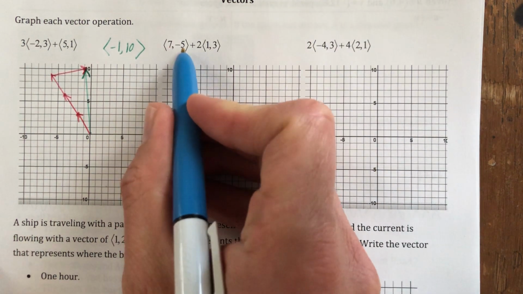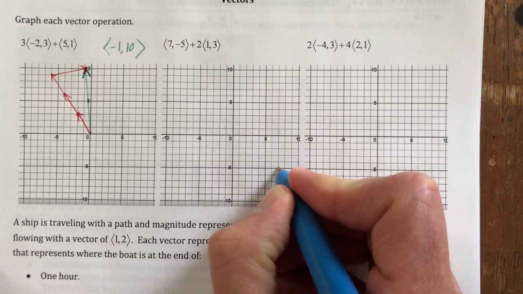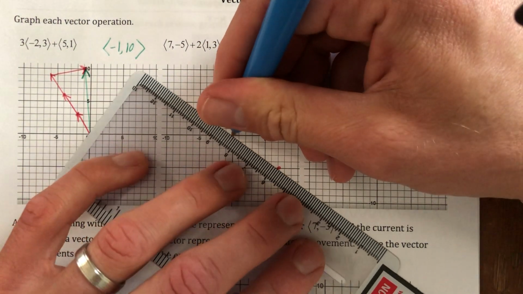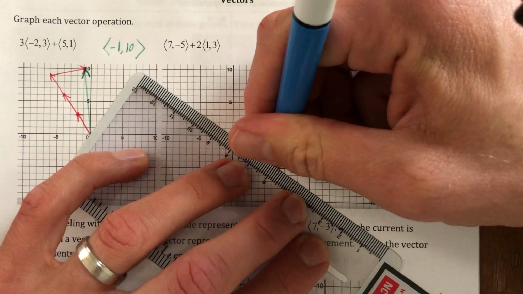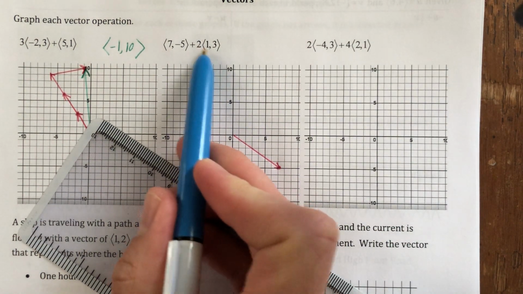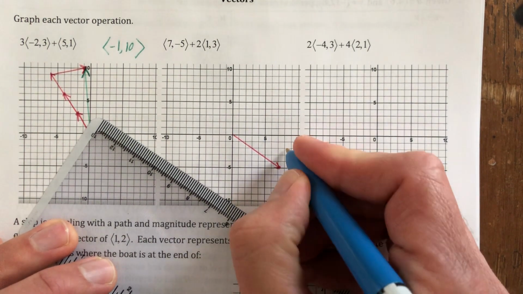So let's start with 7, -5. So 1, 2, 3, 4, 5, 6, 7, and then down 5. There's that. 7, -5. And from the end of this one, we're going to do 2 of these. We're going to do 1, 3. So 1, 1, 2, 3.